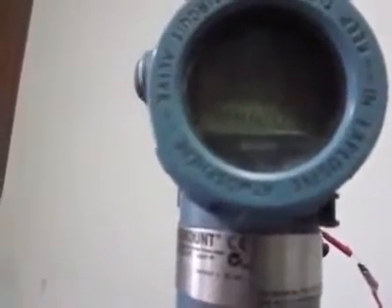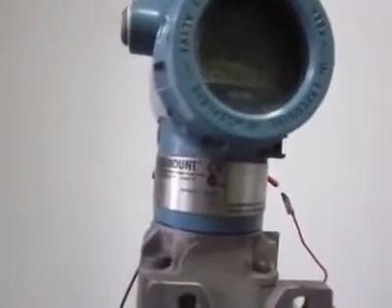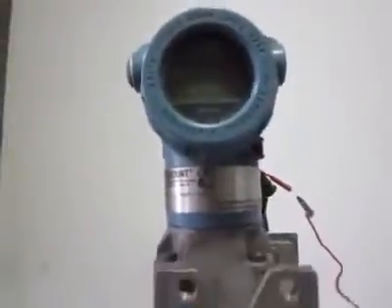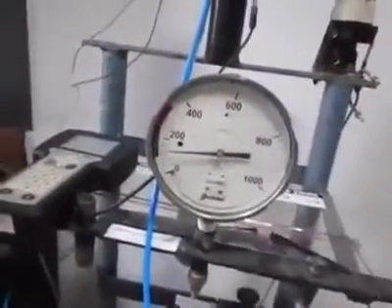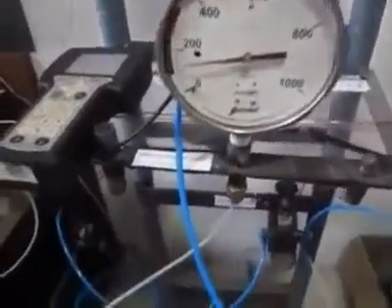Similarly, in case this is near about 100 mm of WC, in the process value we are seeing some milliampere. It is 5.6 milliampere according to 100 mm of WC.